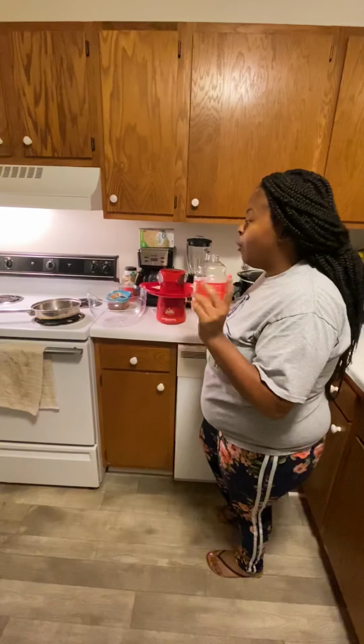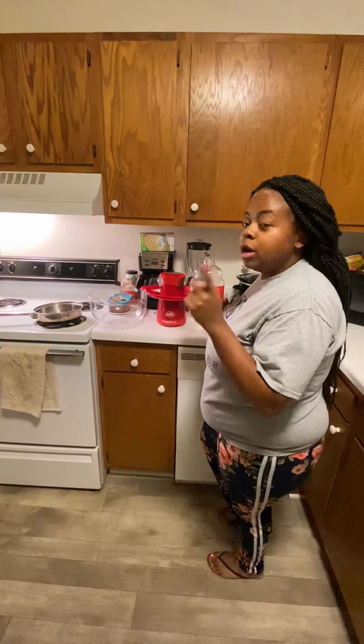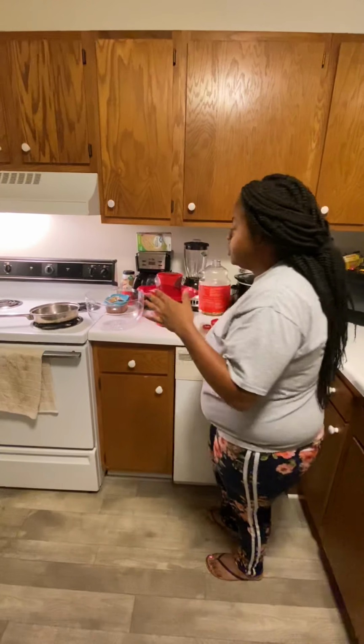So today we're going to do an experiment to show you convection, conduction, and radiation. You know those are your three sources of heat transfer. So for our first activity for the experiment, we're going to start with convection. We're going to use an air popper to cook the popcorn, and you will get to see that it's going to circulate the popcorn in order for it to cook.